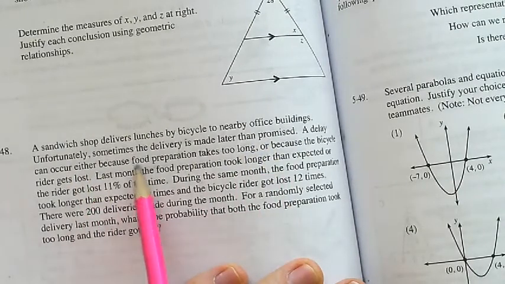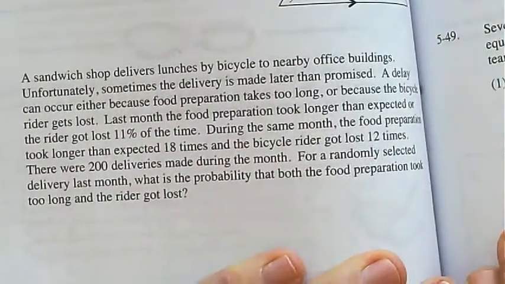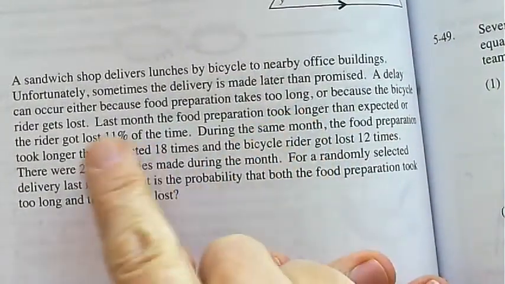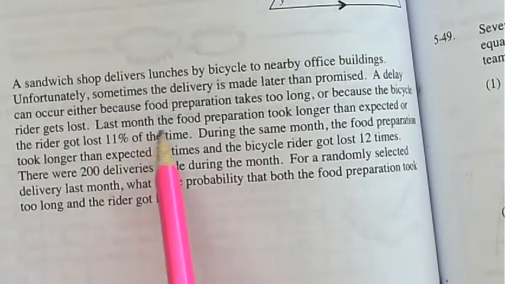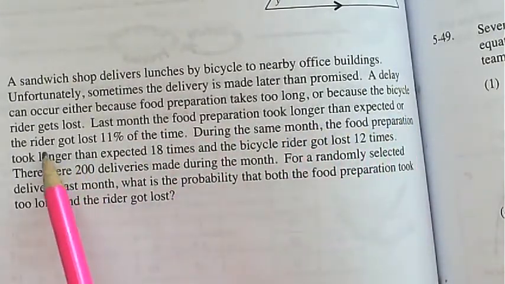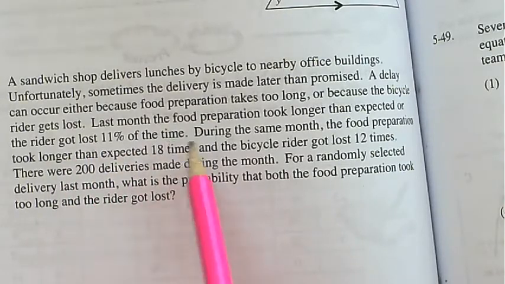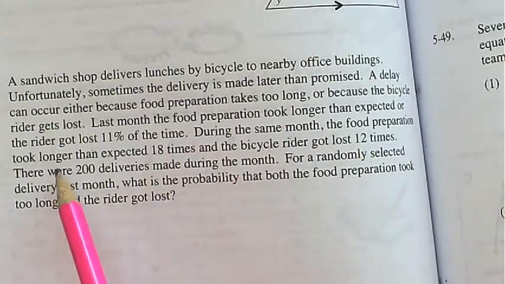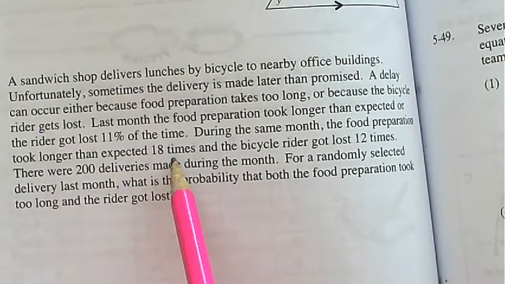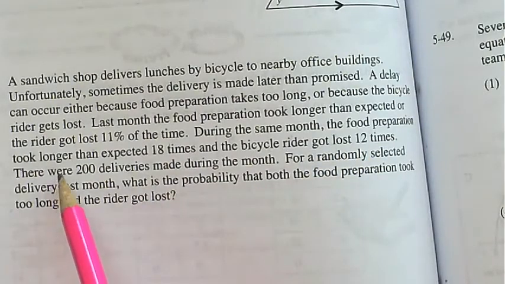A delay can occur either because food prep takes too long or because the bicycle rider gets lost. Last month, the food prep took longer than expected, or the rider got lost 11% of the time. During the same month, the food prep took longer than expected 18 times. The bike rider got lost 12 times.